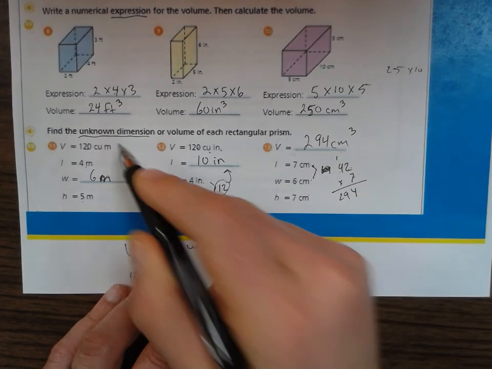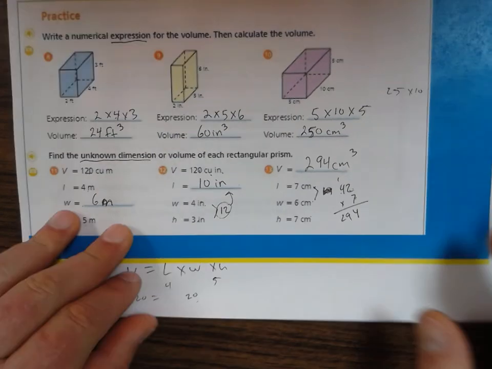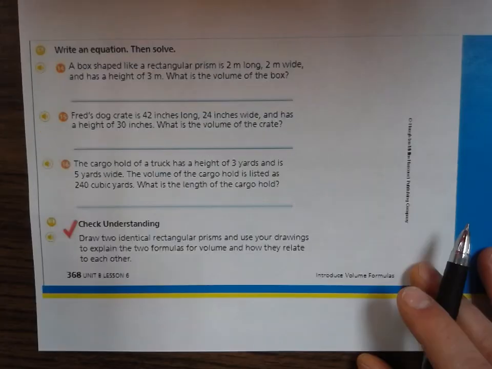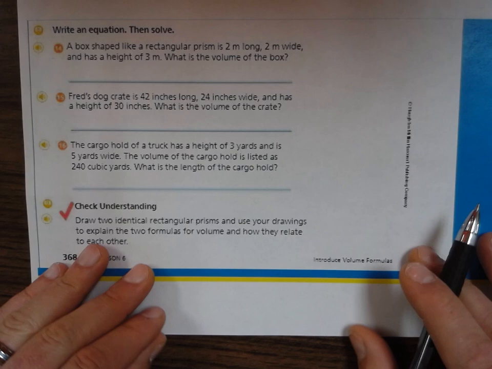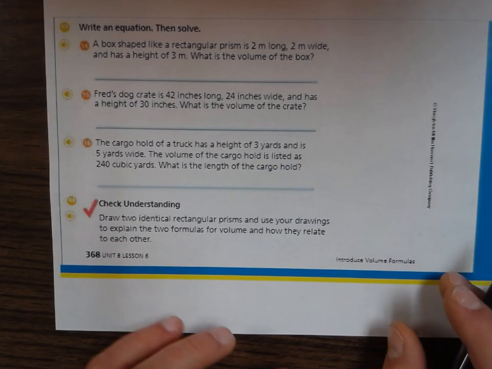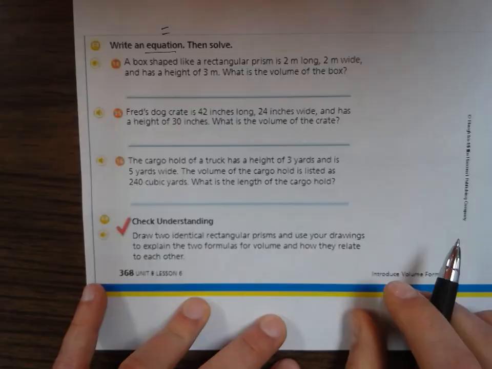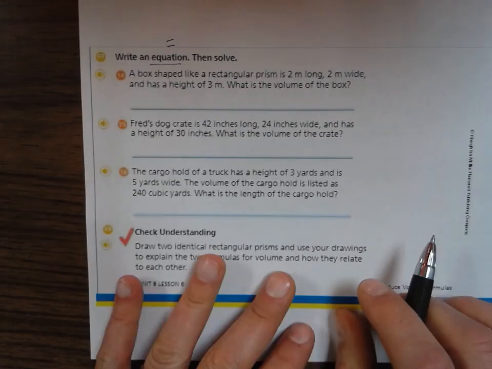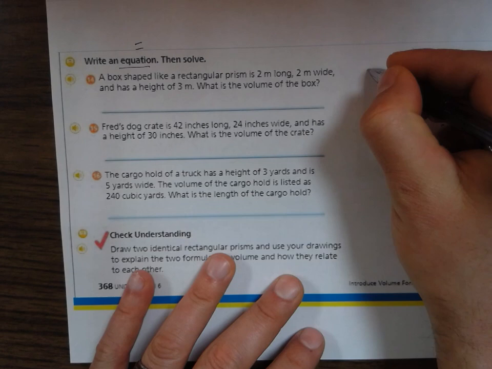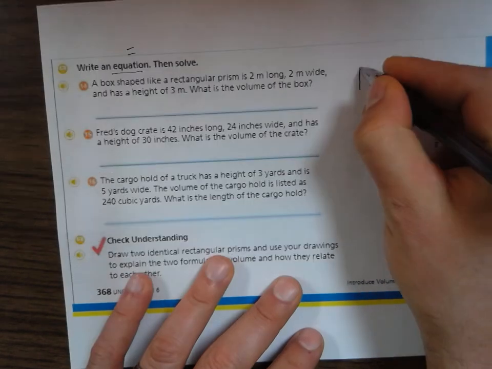Okay. Last page for us today. I told you to go pretty quick. Write an equation. So now, equation, we must have an equal sign. Then solve. A box shaped like a rectangular prism. Maybe you want to try drawing this one. So what if you just started with a rectangle? Just start with a rectangle on your paper.